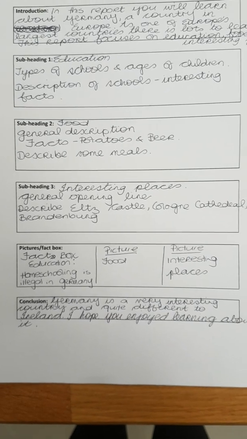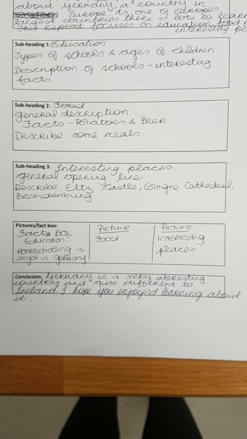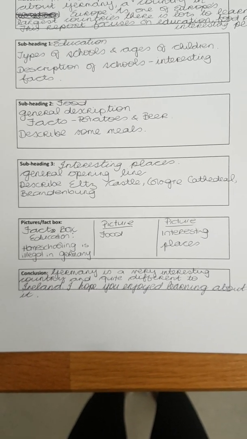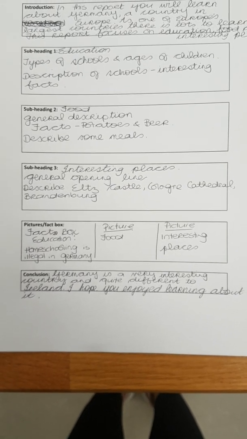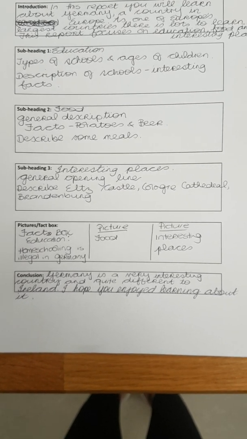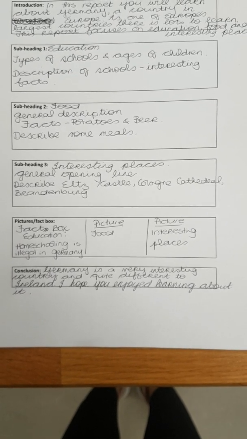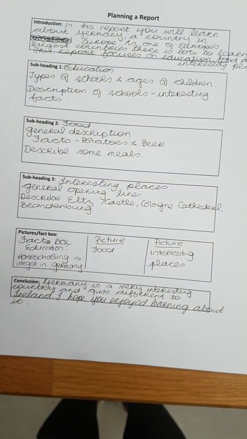My last subheading then was interesting places. So instead of going straight into the places that I researched, I'm going to have a nice opening line where I might say something like, Germany has lots of interesting places to visit. Some of them include, and then I'll go into describing the ones that I researched, which were Eltz Castle, Cologne Cathedral, and the Brandenburg Gate.